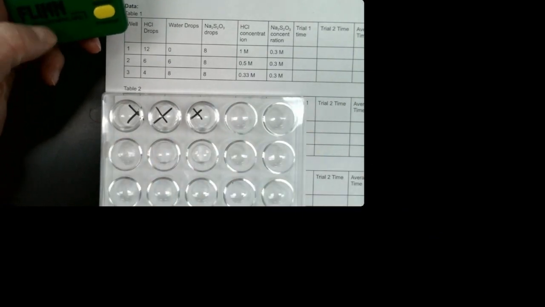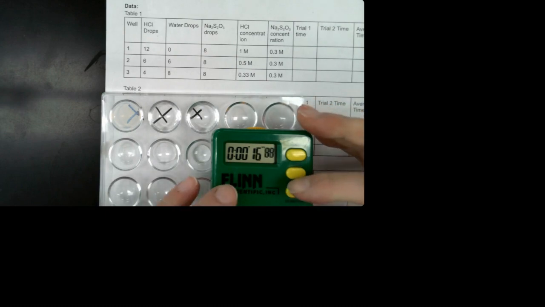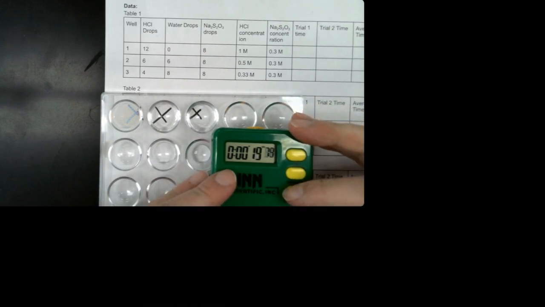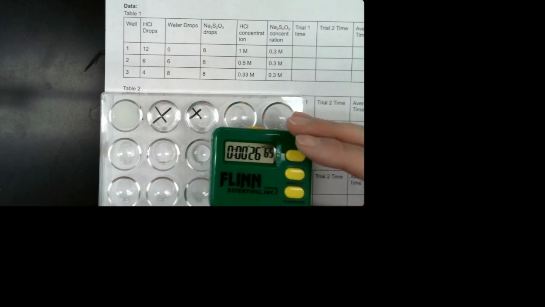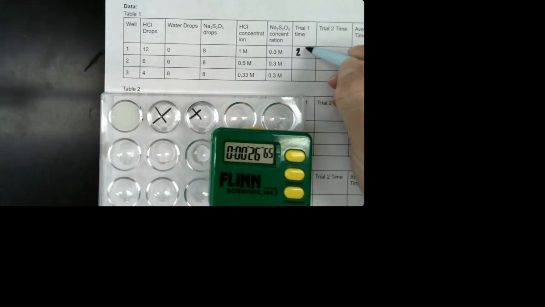I'm going to pipette all of the hydrochloric acid up, and then add it all at once and push start. We're watching this reaction, and when we can't see the X anymore, we'll record our time. So we can see it's starting to go. I'll just push stop when I can't see the X. Okay, that looks pretty good. I can't see the X anymore. So for trial 1, this first well took 26 seconds.